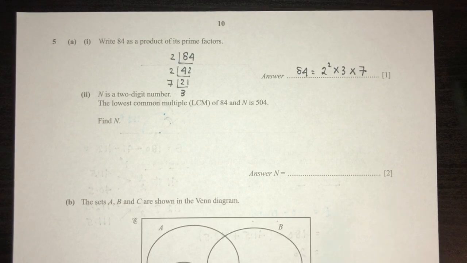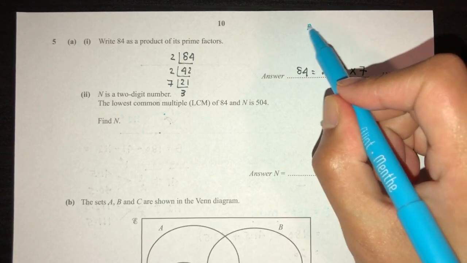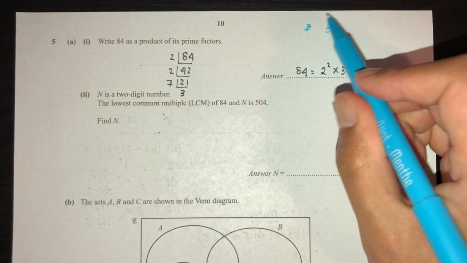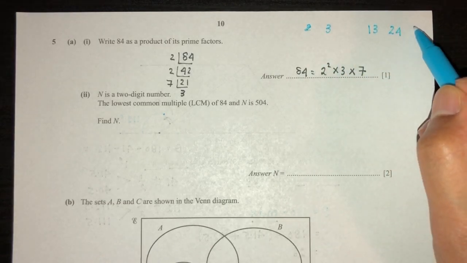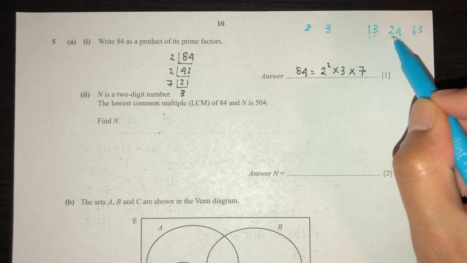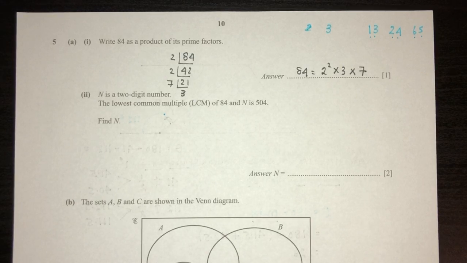Now for part 2, we have n is a 2-digit number. We don't know what n is, but we know that n is a 2-digit number. What does it mean to be a 2-digit number? When we write 2 or 3, it is called a 1-digit number. Now if you write 13, 24, 65, these are 2-digit numbers. So n is a 2-digit number. Now, the lowest common multiple of 84 and n is 504. Find the value of n.